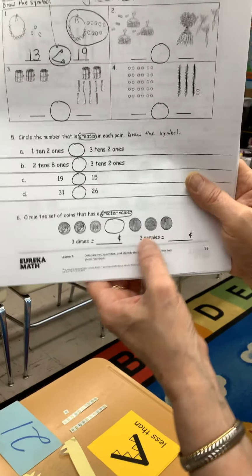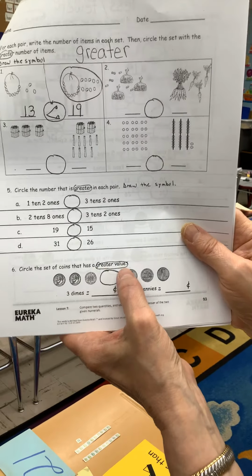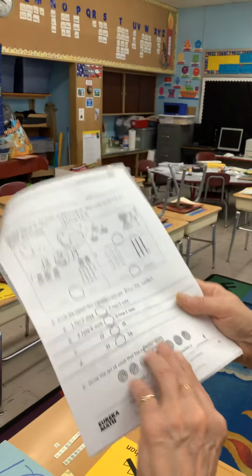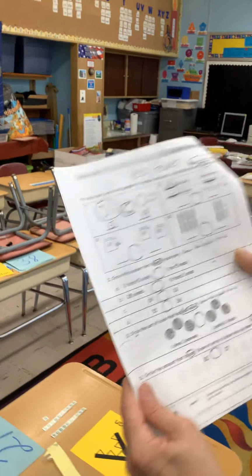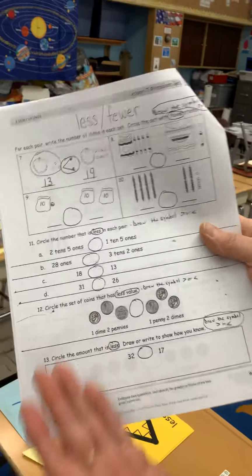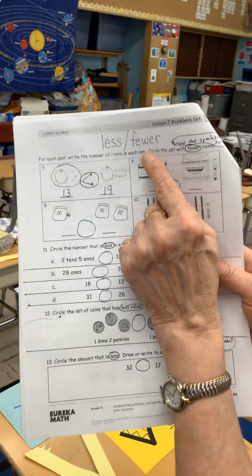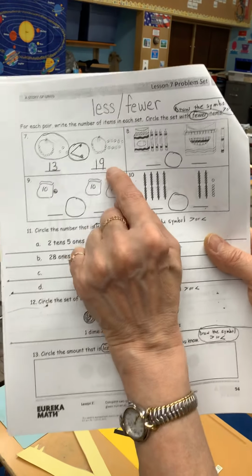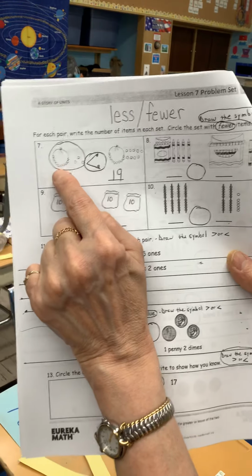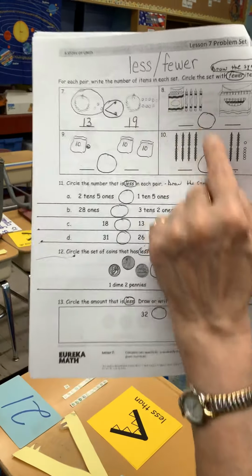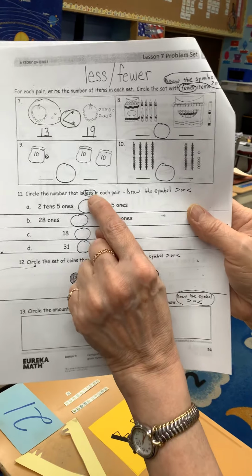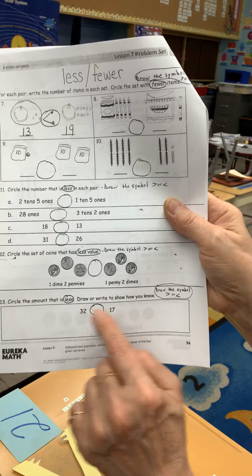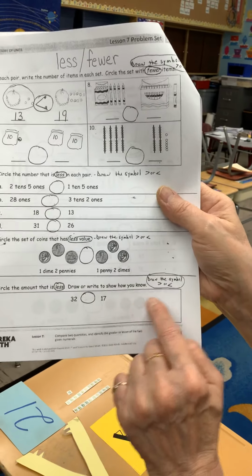And then they did a little money one. Circle the set of coins that has the greater value, 3 dimes or 3 pennies, and then put your little sign, okay? Okay, so on the back, it's pretty much the same thing, only now they're doing all less. They're doing which one has less. So you're still gonna write the numbers, only this time you're gonna circle the less and put your sign. So all the back is less. Which one is less? Which one is less? And then over here, circle the one that's less and draw it and show how you know.